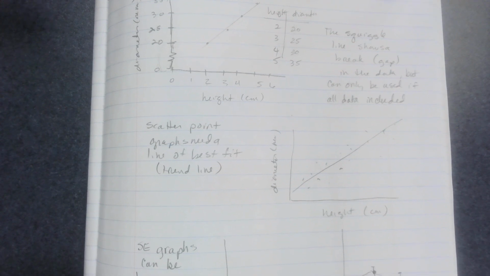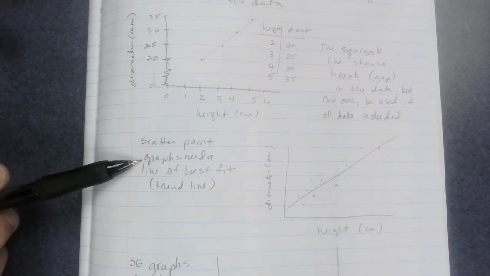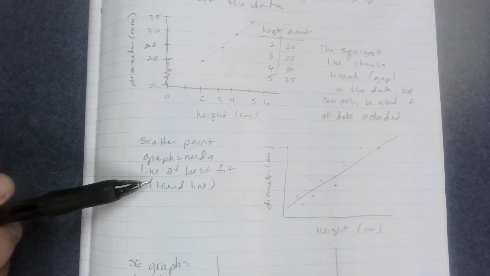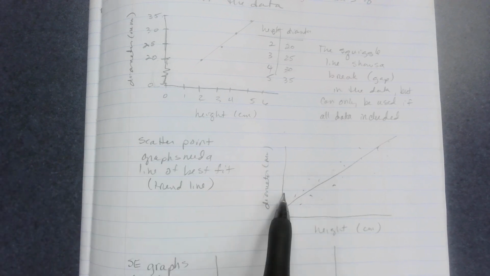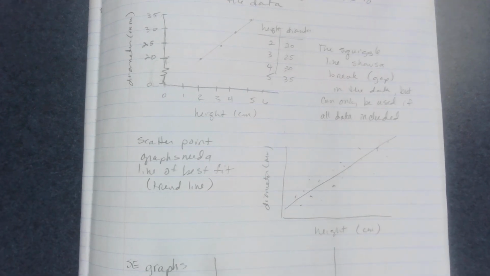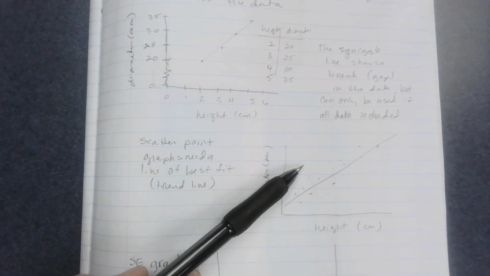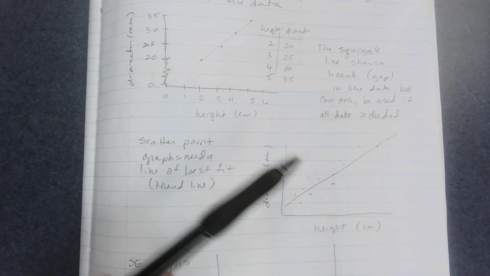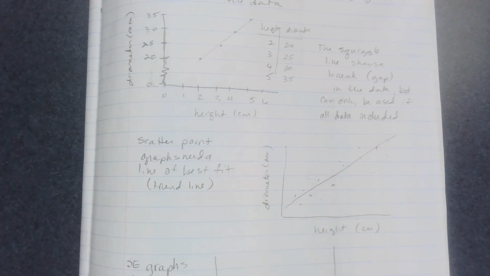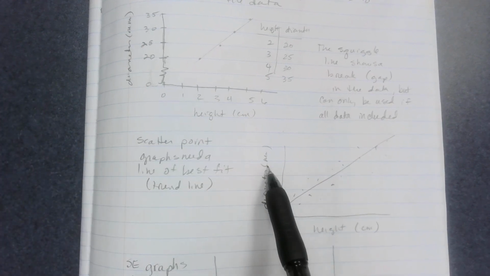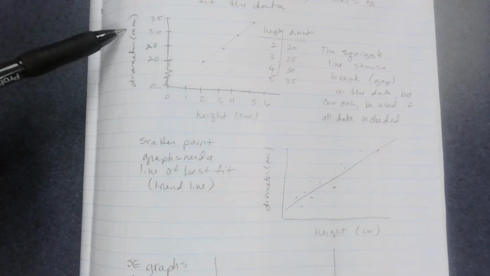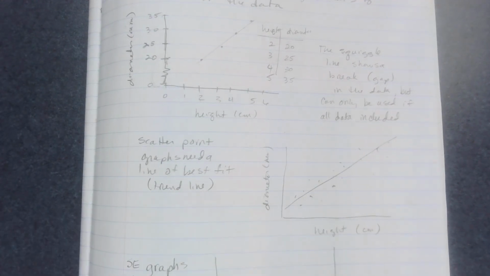Scatter point graphs need a line of best fit, a trend line. Scatter point tends to be a lot of data that's spread out a little bit more, and when you put your trend line in, you want to try to have as many points above the line as below the line, as best as you can possibly do that. Once again, remember, whenever you have measurements, you must have metric units on your graph.